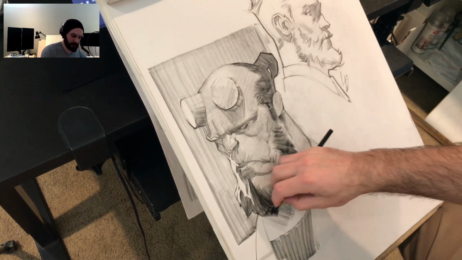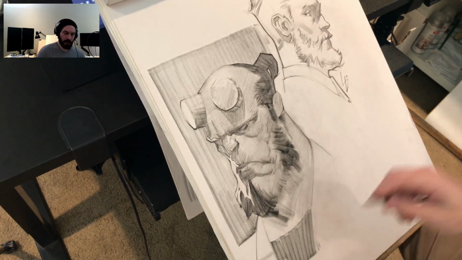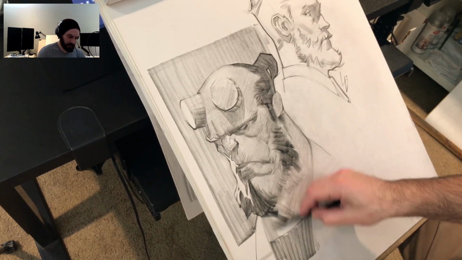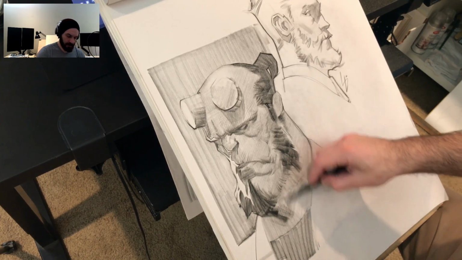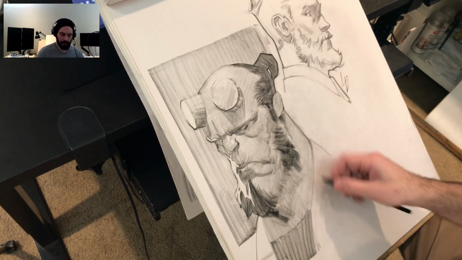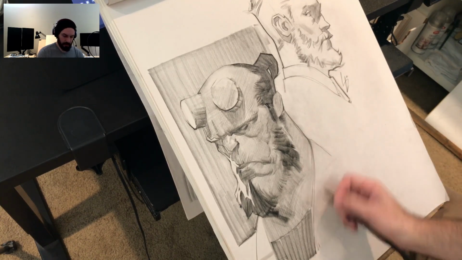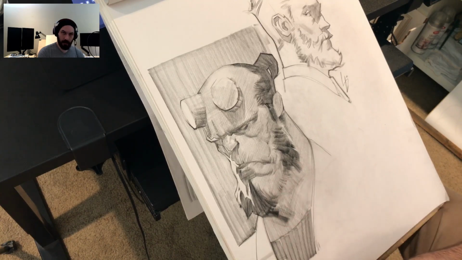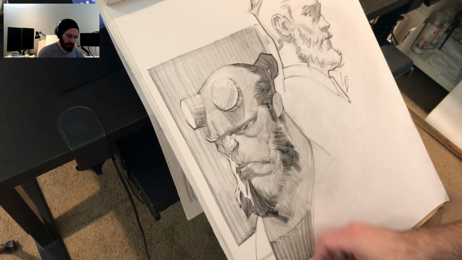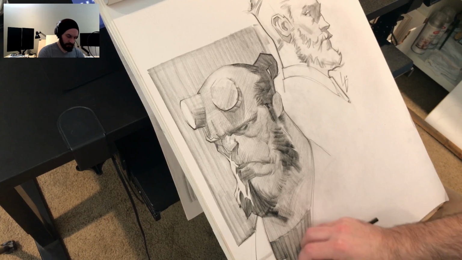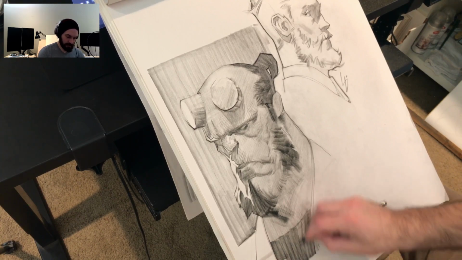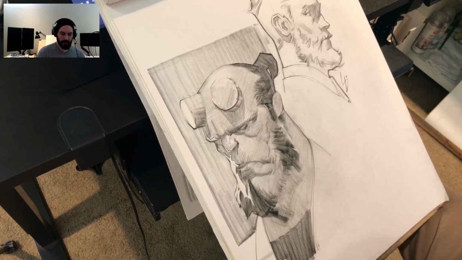Yep, so this all needs to be pushed back or down in value. And we can punch this up, increase the contrast there.